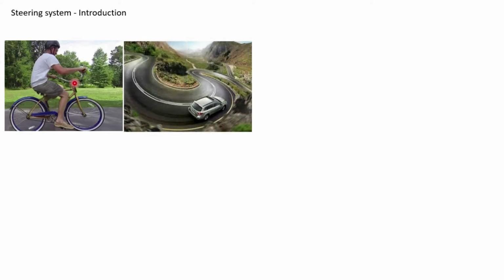Now, looking at the history of the steering system for a few seconds: this is a two-wheeler, a bicycle or motorcycle, where the steering action is done through this handle. This handle is used for balancing the vehicle as well as to negotiate a curve or turn. If it's a car, as we discussed, there will be a circular steering wheel in the hands of the driver.